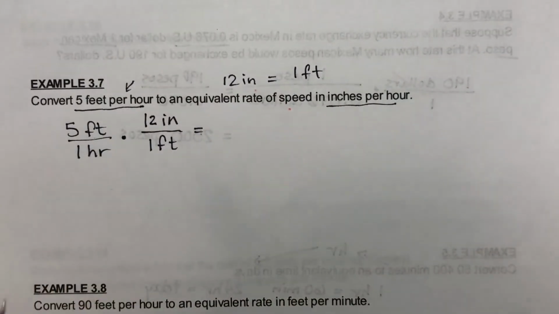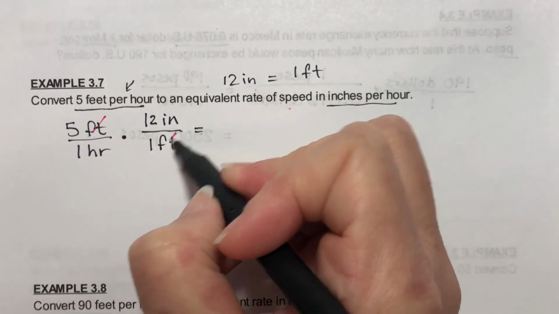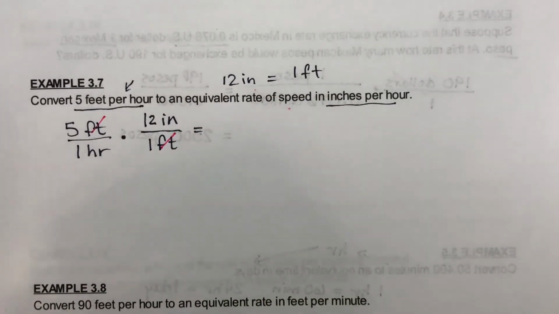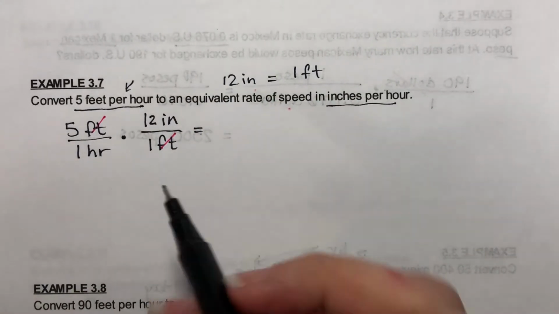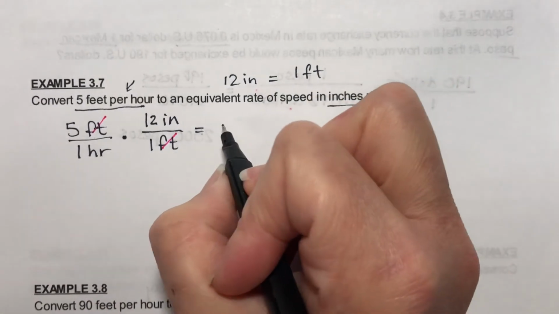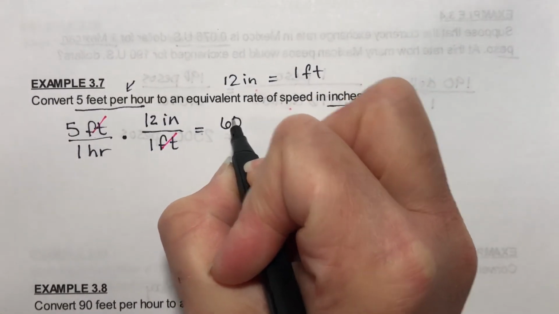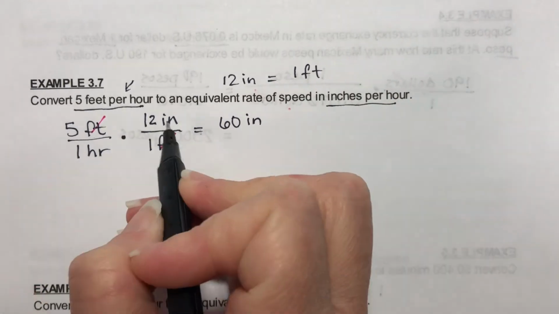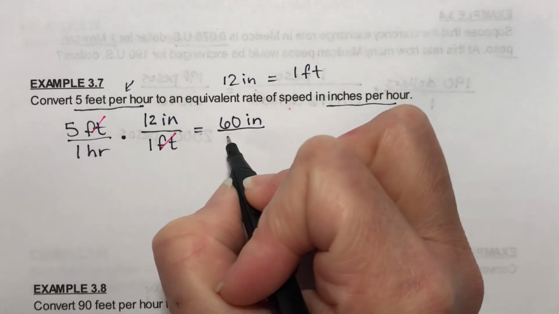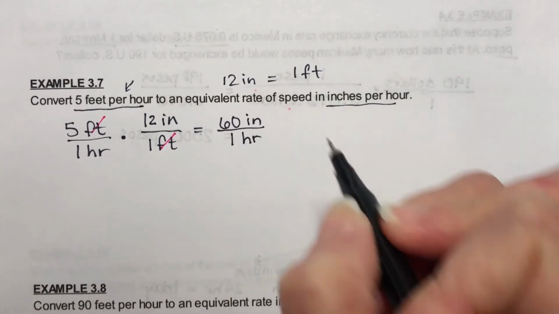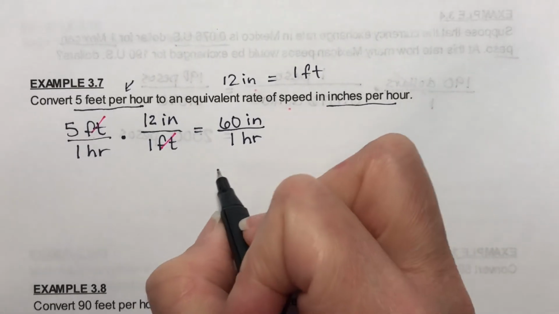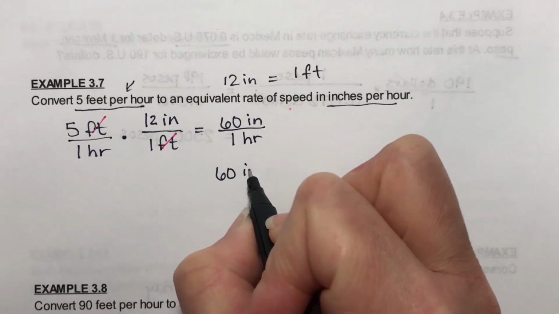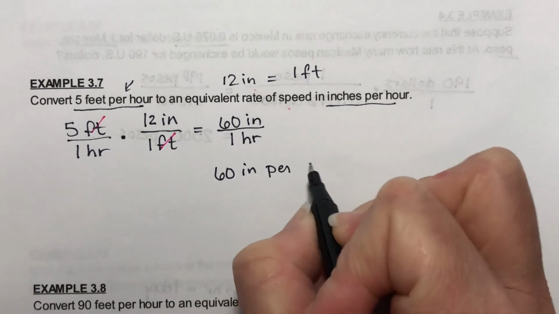Now the feet cancel out. I only have ones in the bottom. So I multiply 5 times 12 to get 60. My units in the top are inches. My unit in the bottom is hour. So my answer is 60 inches per hour.